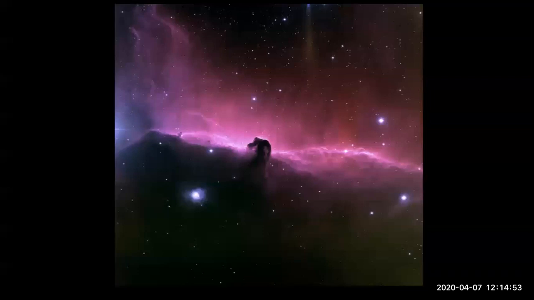You notice one right here? Actually, for an example of a dark nebula, I'd like you to know an example of an absorption nebula. This is the main one. It's the Horsehead Nebula. The Horsehead Nebula is an example of a dark nebula. I'd like you to know that.